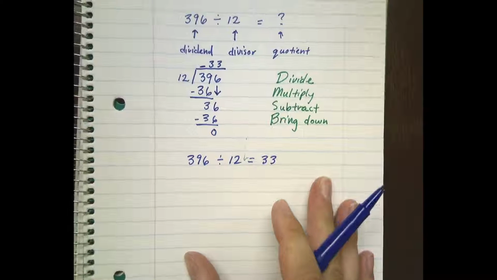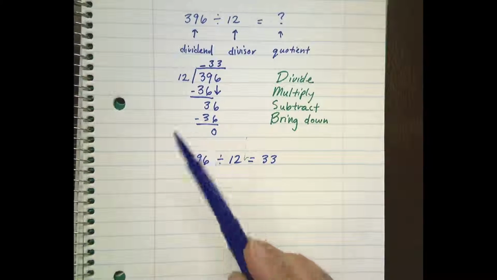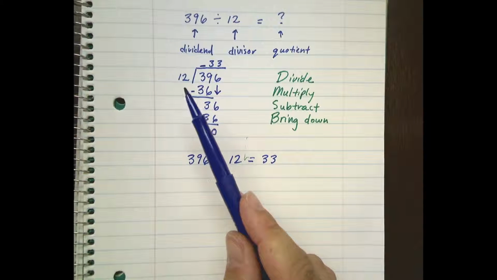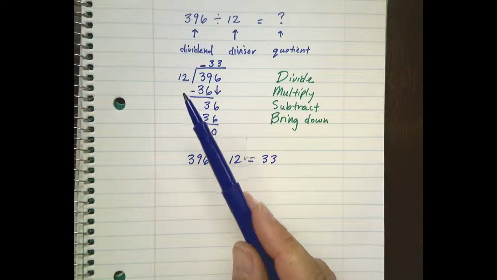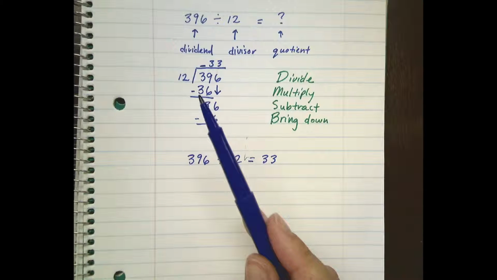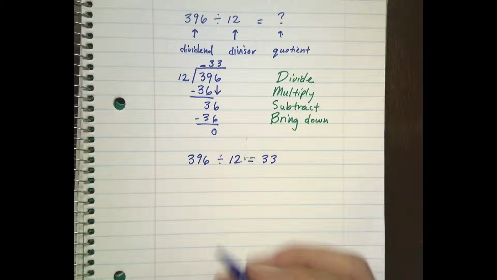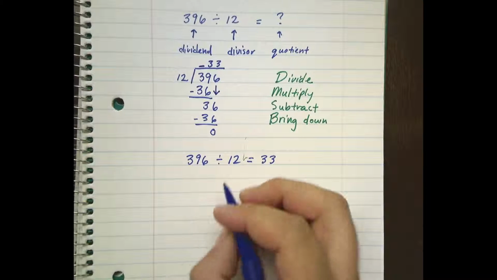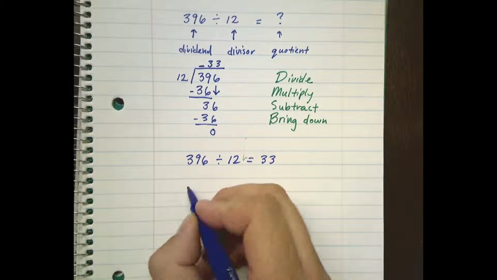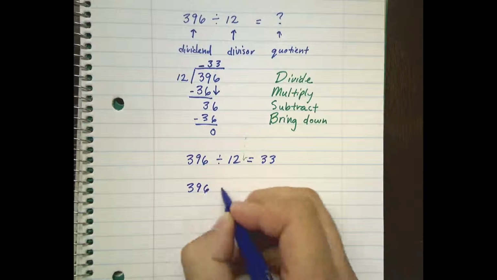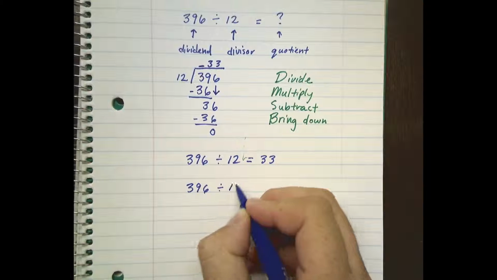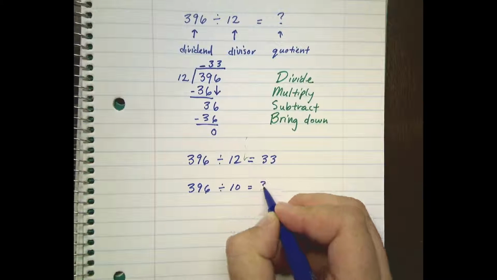Now, what happens if you have something that doesn't go into a number evenly? Let's change the numbers around a little bit. I'm going to change this 12 to a 10. Let's make it nice and easy for us. So I'll rewrite this problem: 396 divided by 10 equals what?